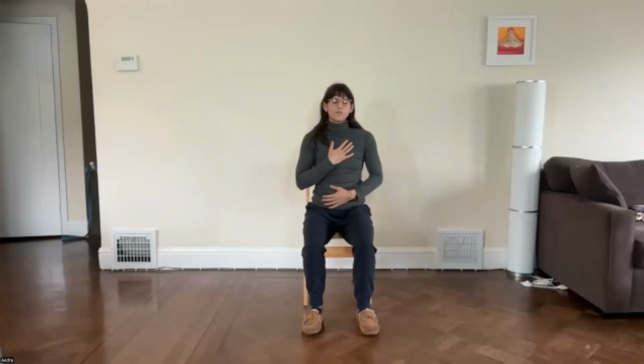Can you feel movement of the breath? And with your upper hand, maybe you can even feel your heart beating. And so for the next minute, we will observe the breath through our palms. So sensing the breath beneath your hands.